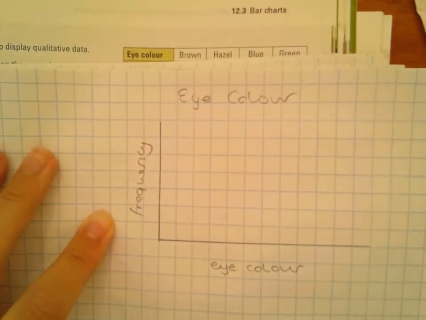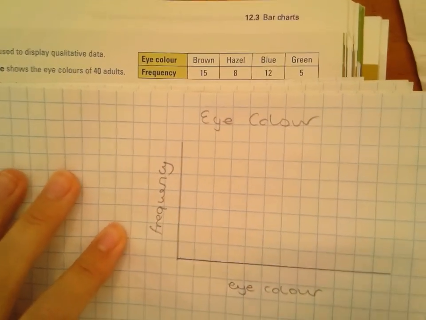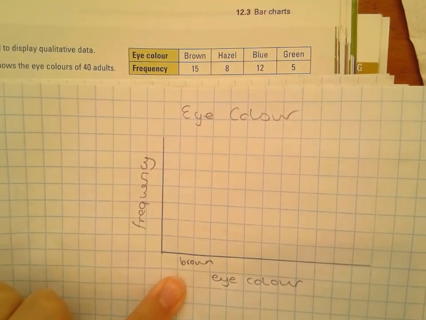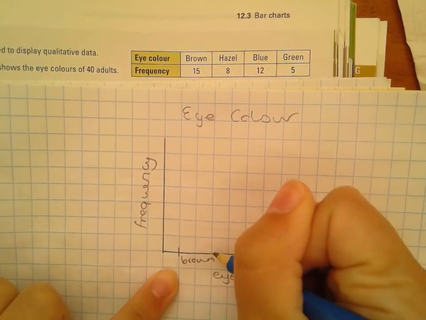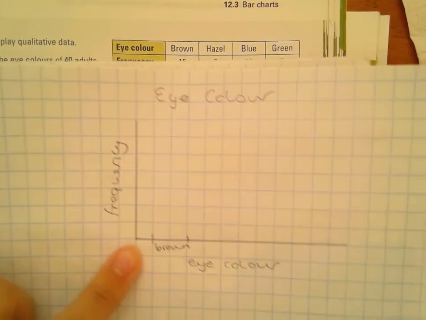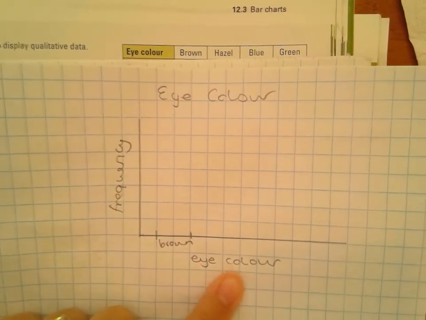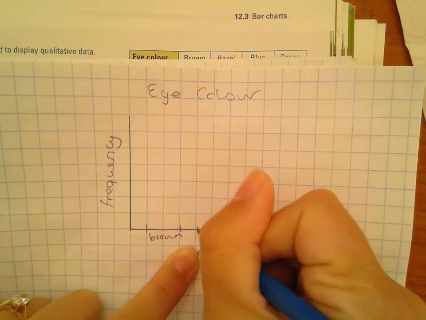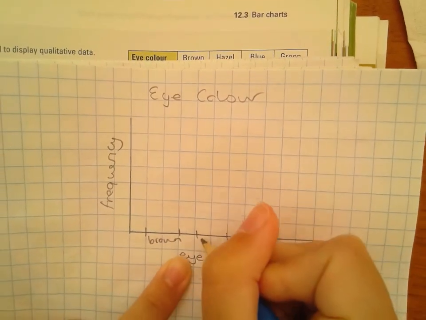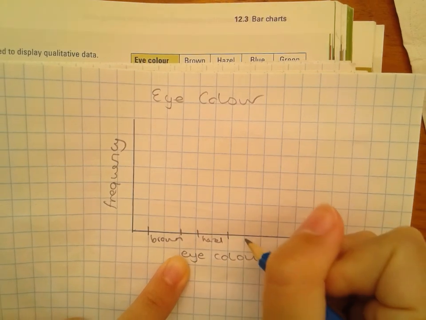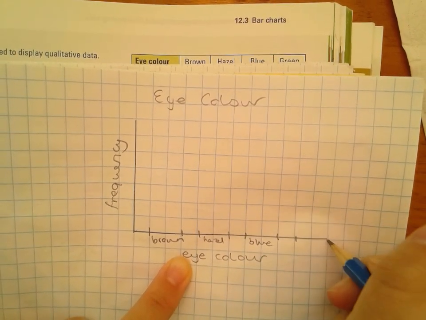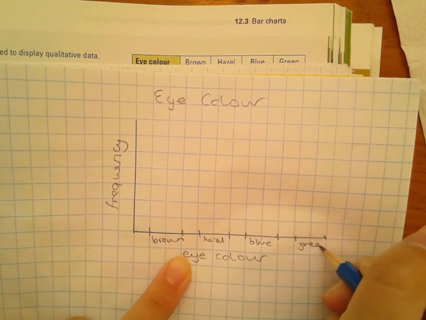So for my brown eyes, I want to use a bar that can be the same width going all the way down. So if I use 2 squares for brown, I need to do 2 squares for hazel. I need to do 2 squares for blue and 2 squares for green. You can pick to use 1 square or 2 squares.